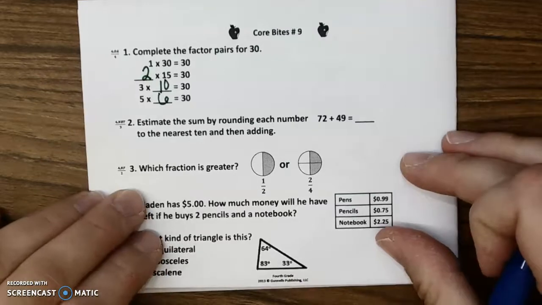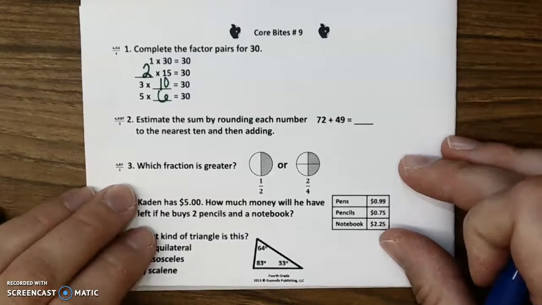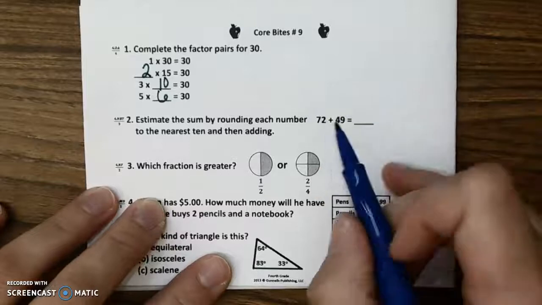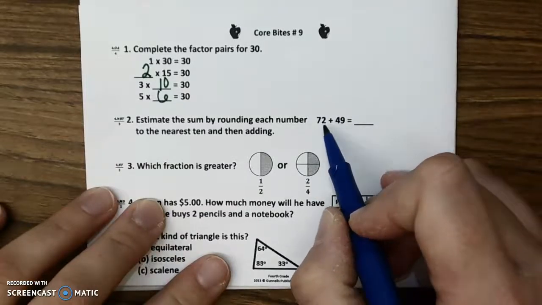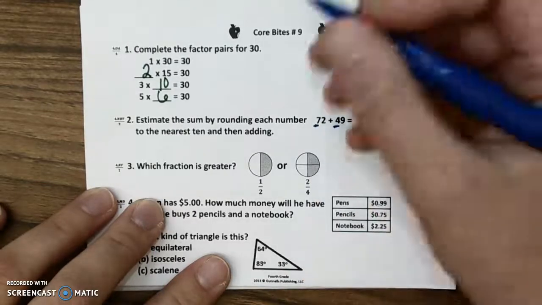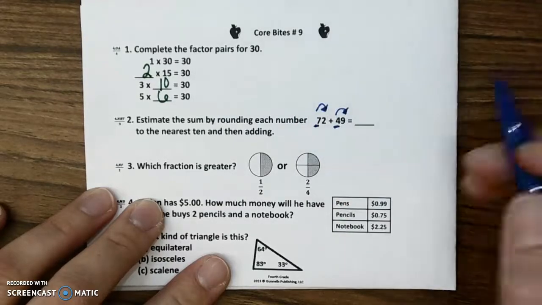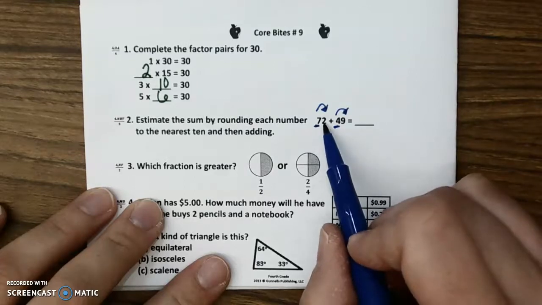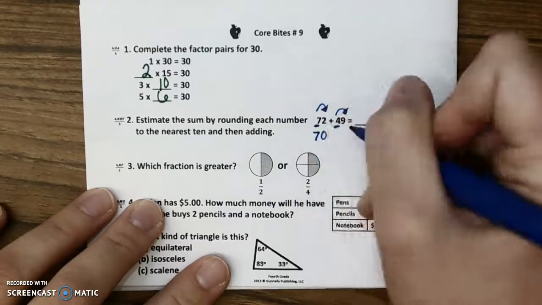Number 2. Estimate the sum by rounding each number to the nearest 10 and then adding them together. So we know that the first one is your 1's place. Your second one would be your 10. So if we're looking at our 10's place, you look at the number behind it. Okay? You look at the number behind it. So the 2 is less than 5, so it's going to stay the same. So you're going to leave this as 70.